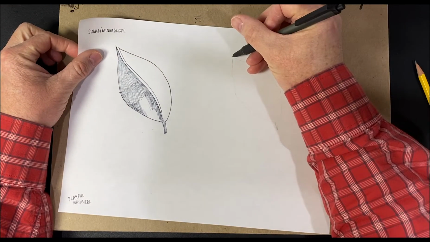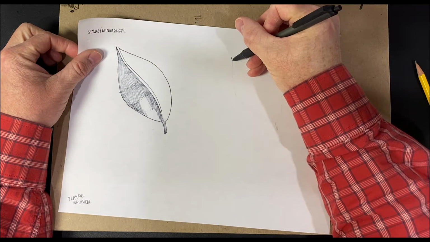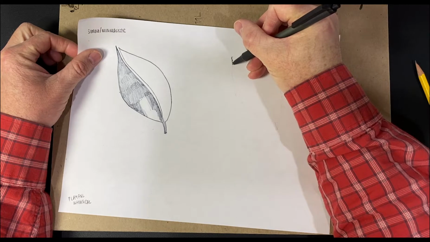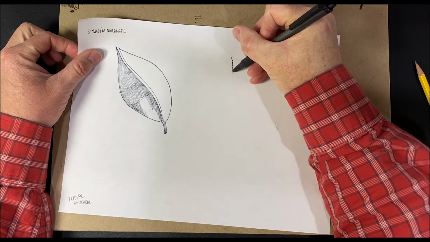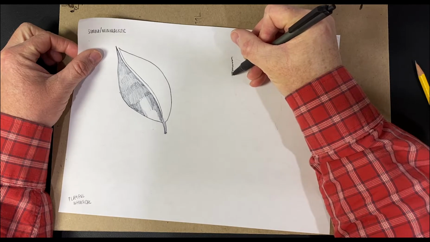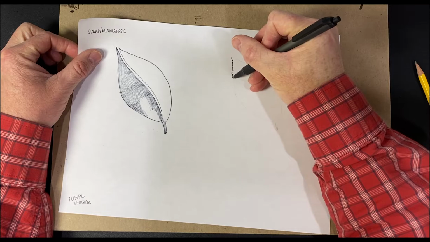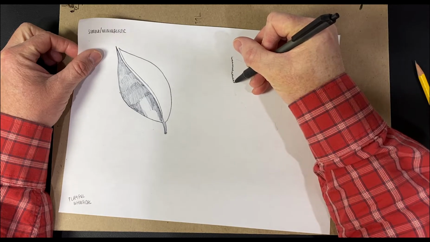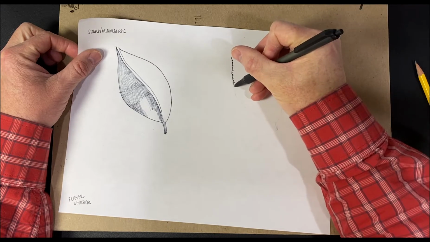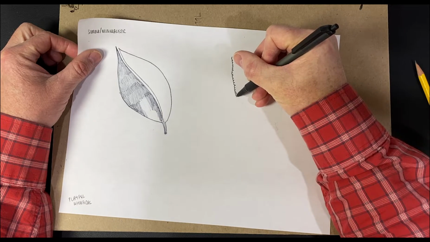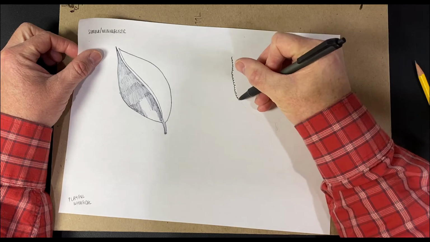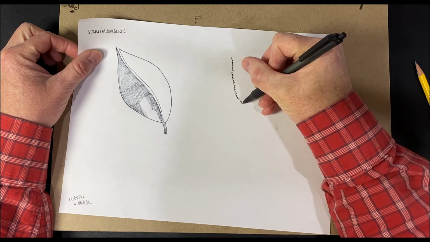But let me get to work on this one a little bit. I'm just going to follow the little edge design that I'm seeing in the photograph, the reference image.